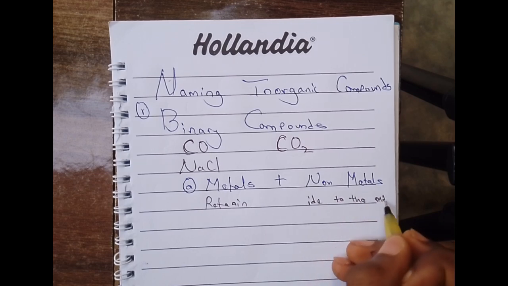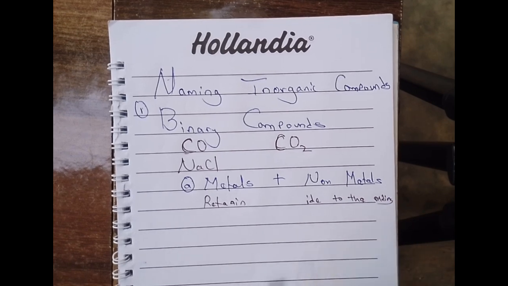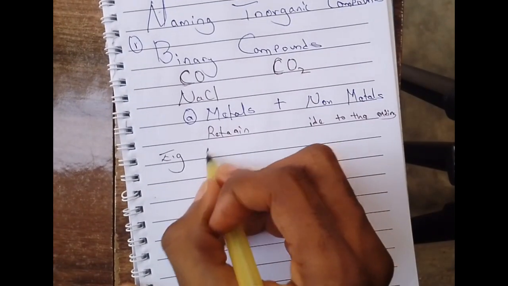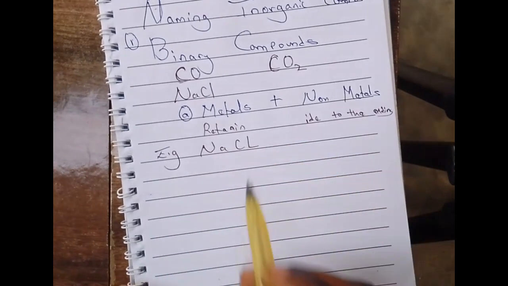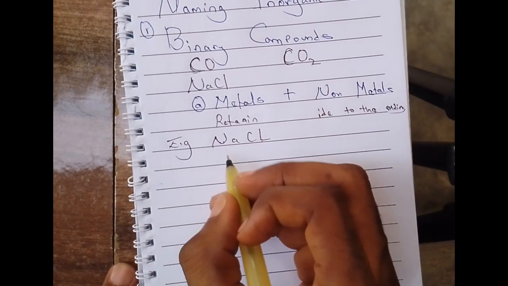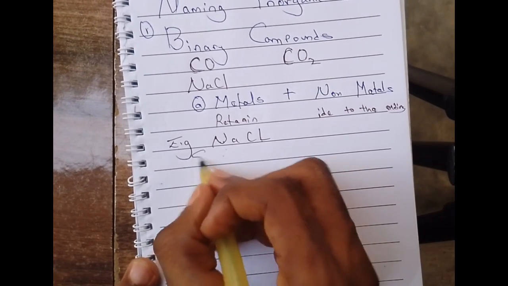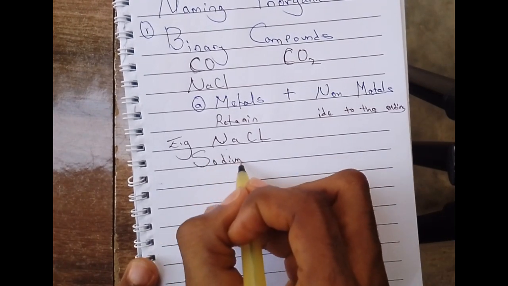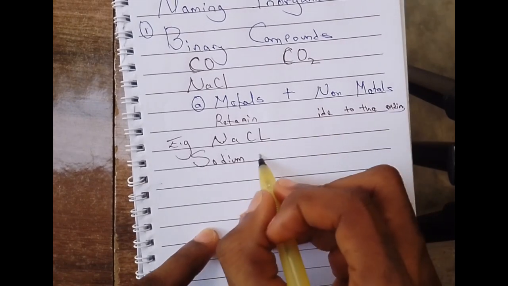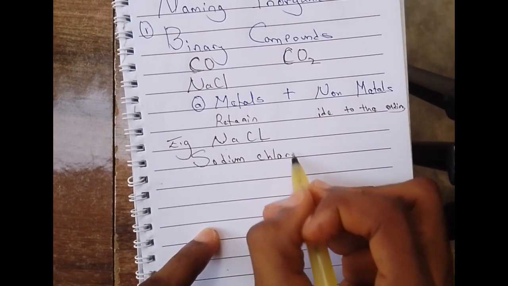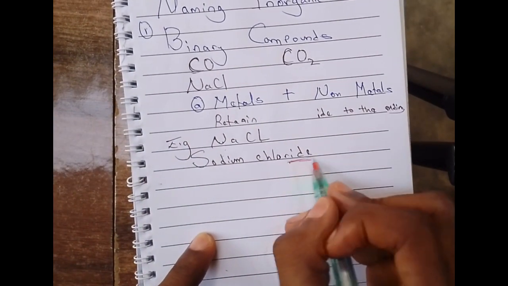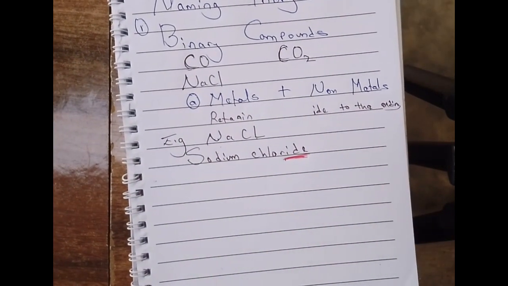So the ending part of the non-metal, you change it to what? To IDE. Now let's take some examples. We have NaCl. NaCl is a binary compound formed from a metal and a non-metal, which is sodium and chlorine. Sodium will retain its name as sodium. Cl, which is chlorine, will change the ending to IDE, and that will become what? Sodium chloride. We have changed the last part of it, so let me use red here. So sodium chloride. That's how to name it.